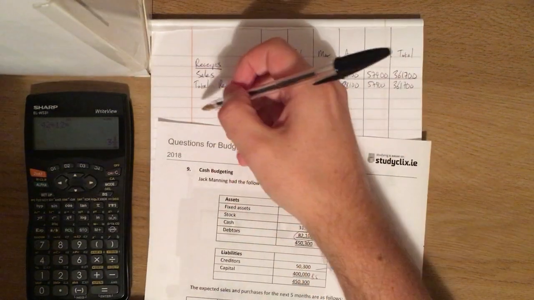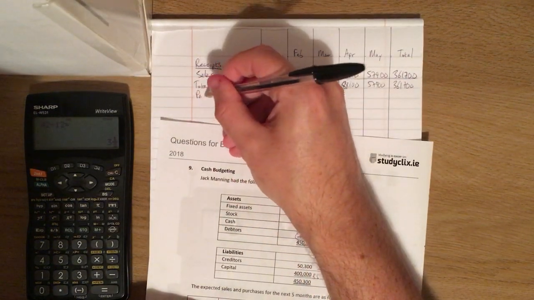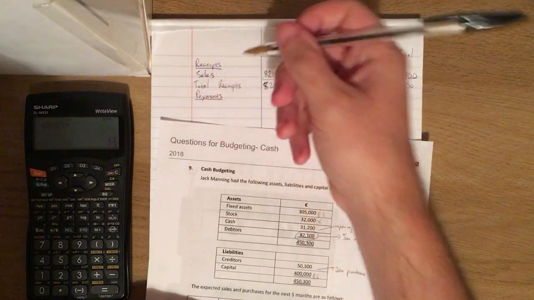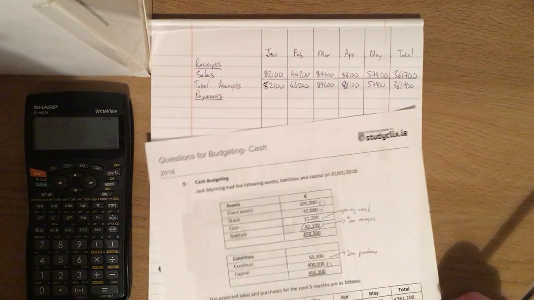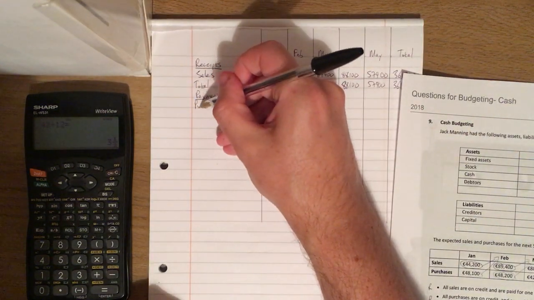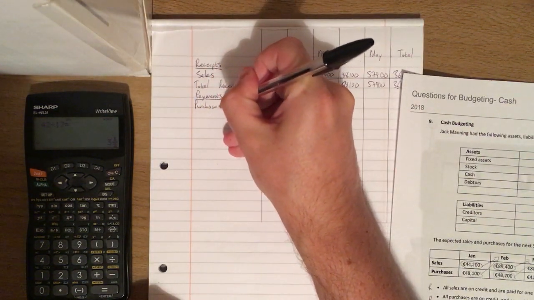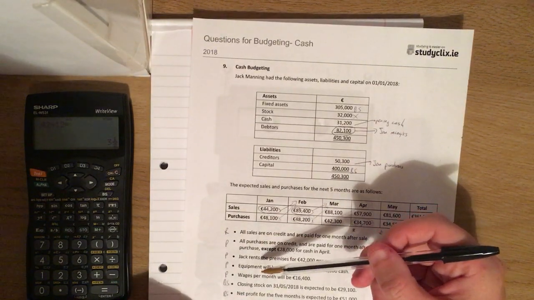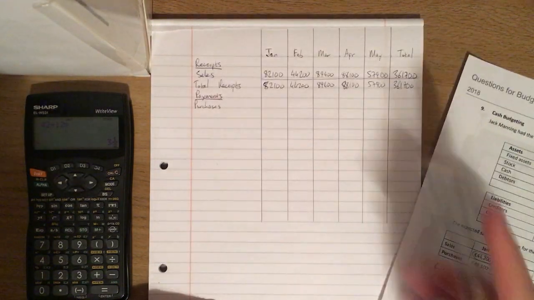All right, next then I'm going to put in all my payments. Okay, payments then are purchases, rent, purchase of equipment, and wages.